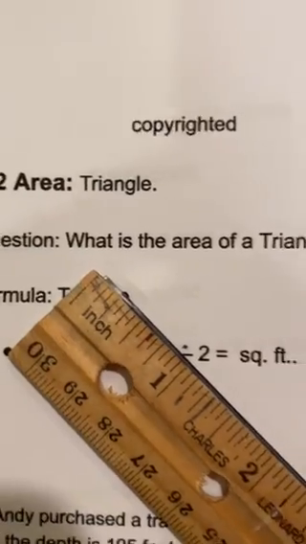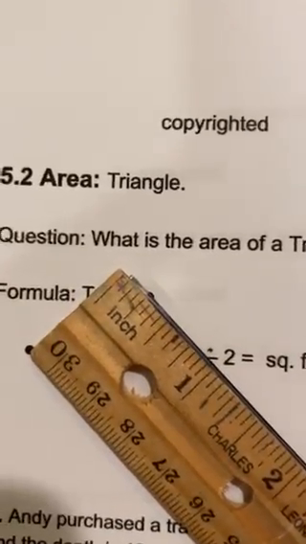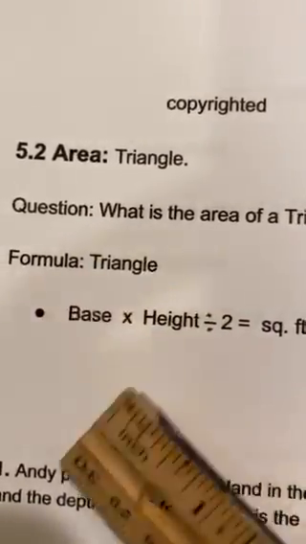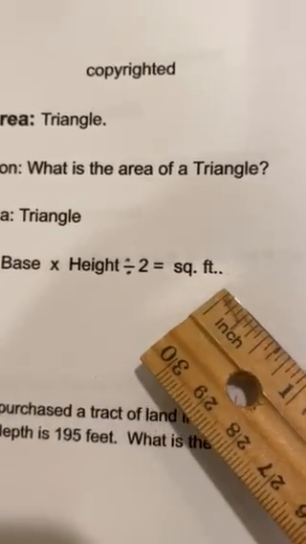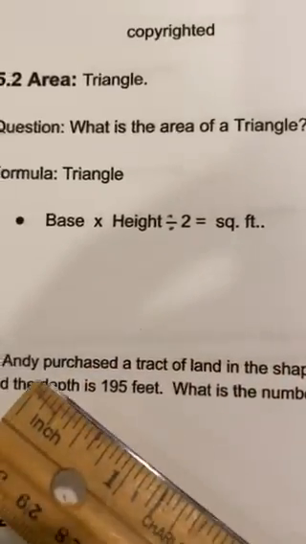What is the area of a triangle? You need to know this formula. Area of the triangle: base times height divided by 2 equals square feet. Now let's do a problem.